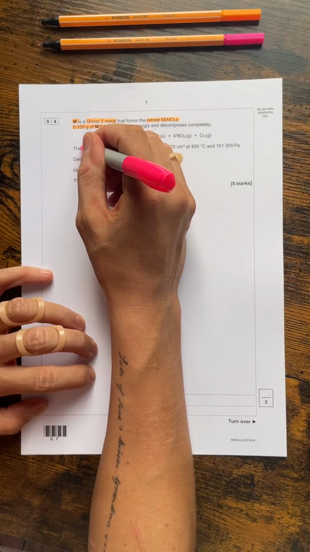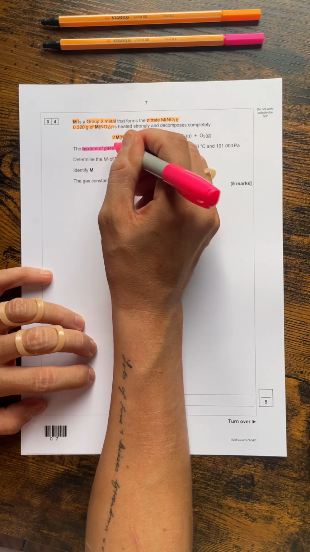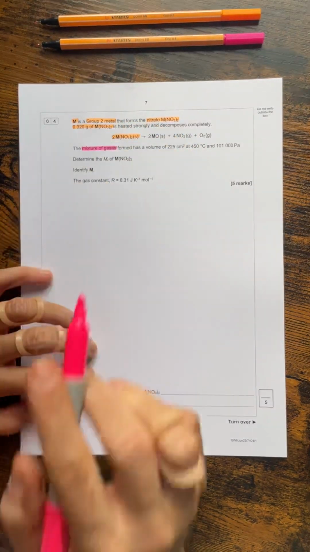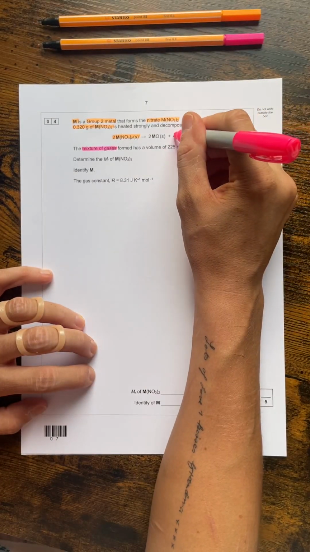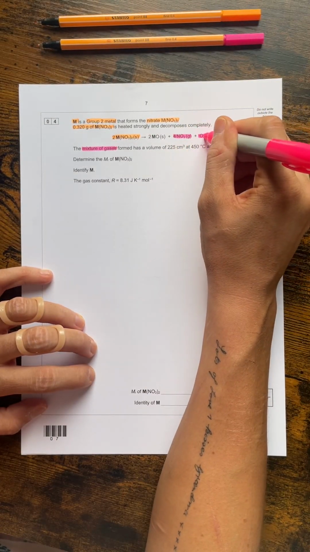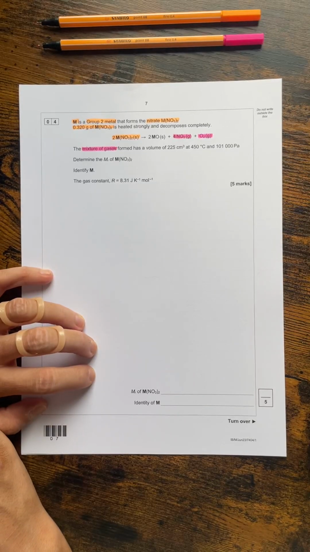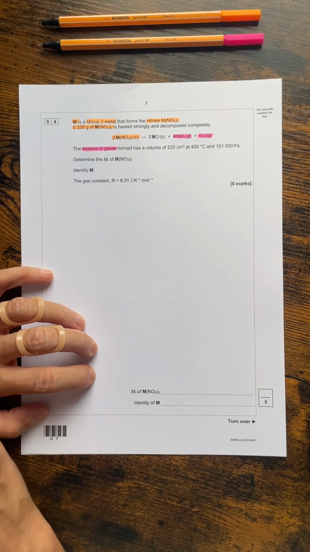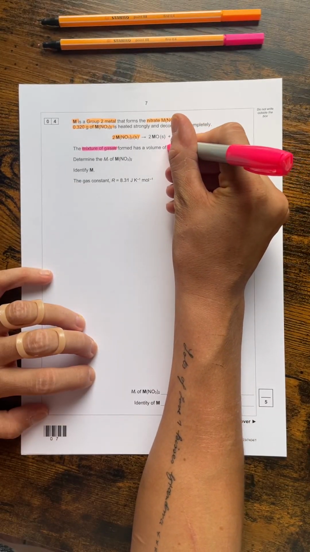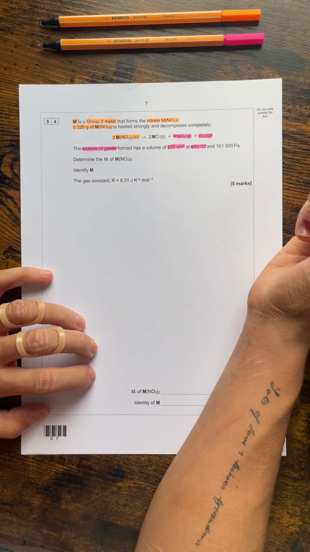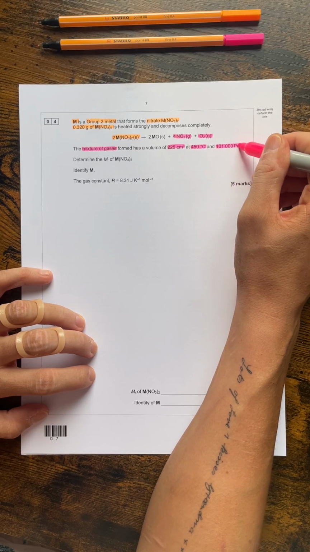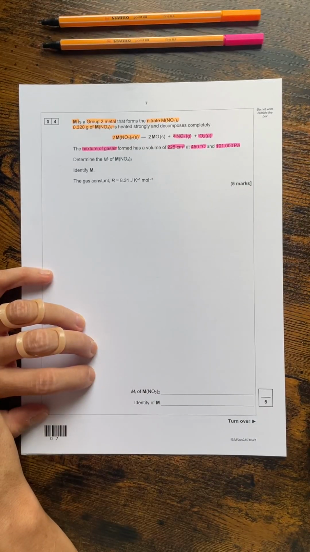It then tells us about the mixture of gases, and mixture is a key word here because we're going to be thinking about all 5 moles of gas made in total, and that mixture of gases has a volume of 225 centimetres cubed at a temperature of 450 degrees and a pressure of 101,000 pascals.